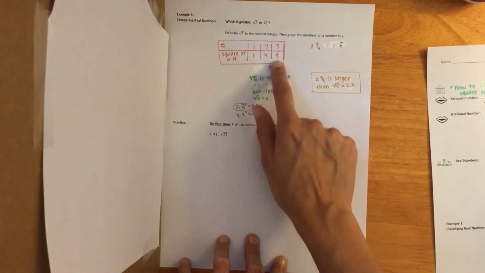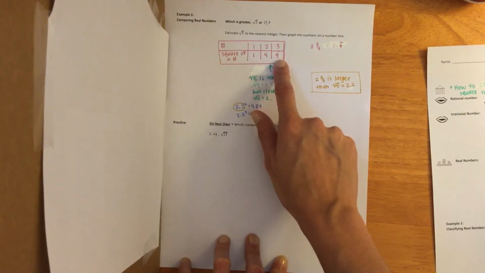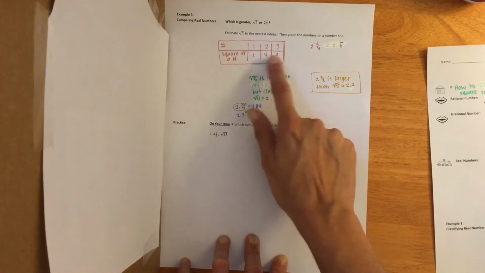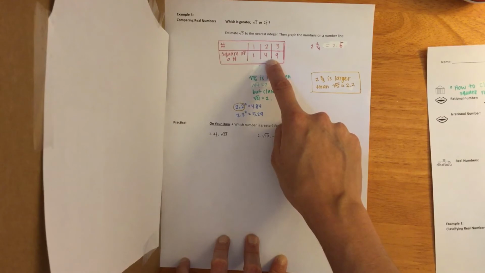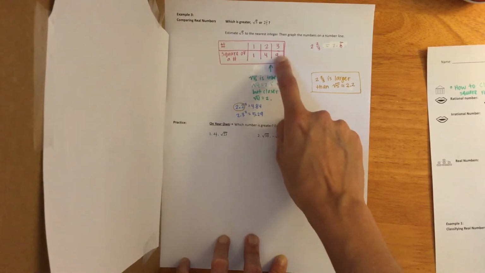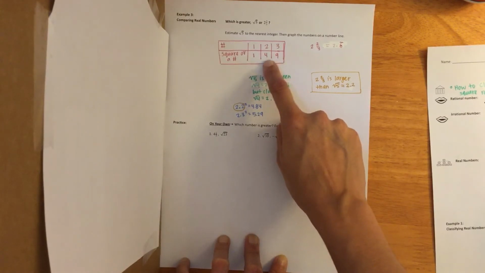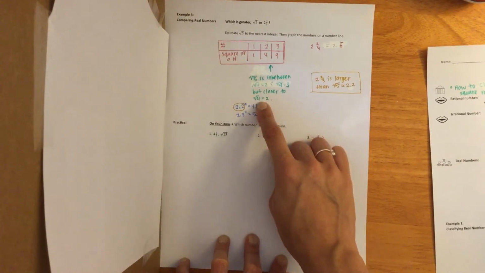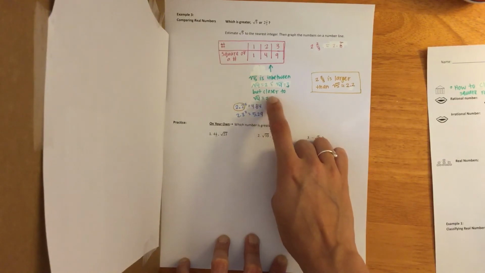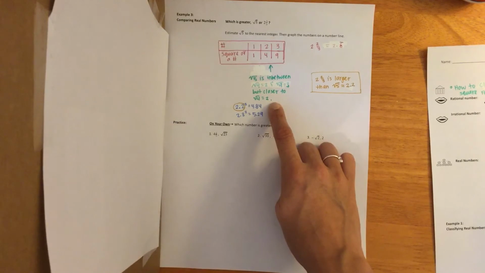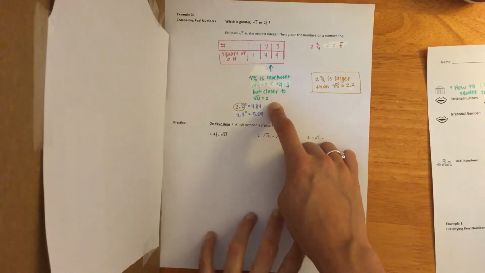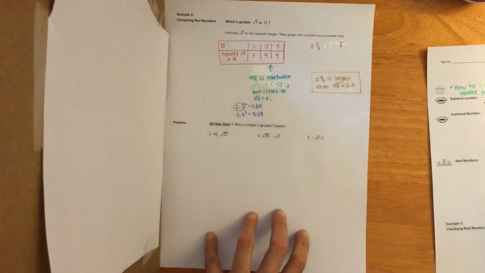If I had a radical here or a square root, same thing here, radical or square root, depends what you like to call it. I know the number is going to be in here, but is it closer to 4 or is it closer to 9? Or the square root of 4 or the square root of 9? Well, hopefully you see that this is only 1 away, so it's going to be closer to the square root of 4. But the square root of 4 is 2, so I know my answer is going to be about 2.